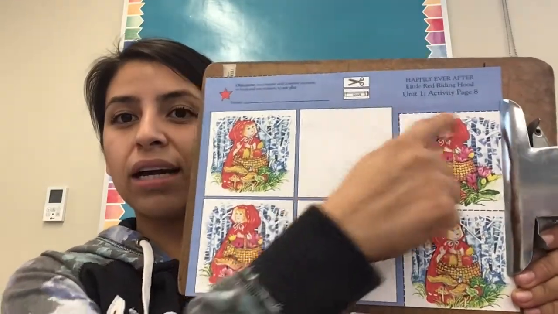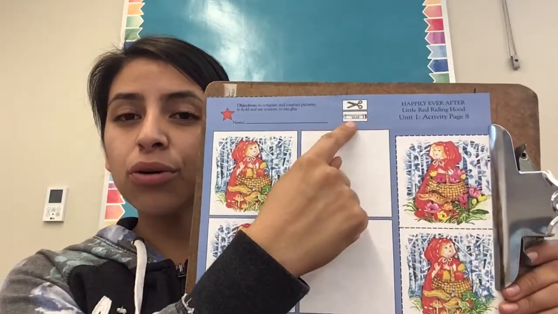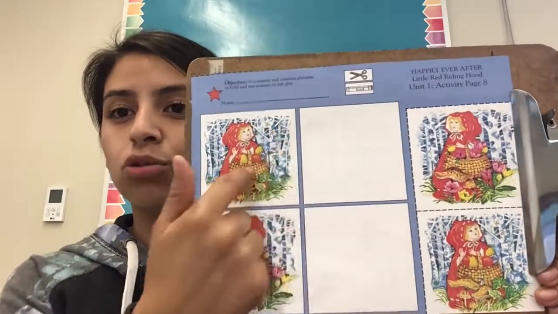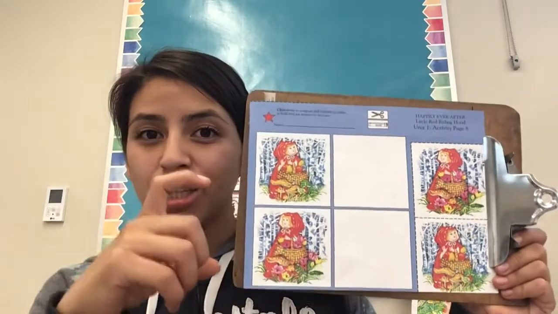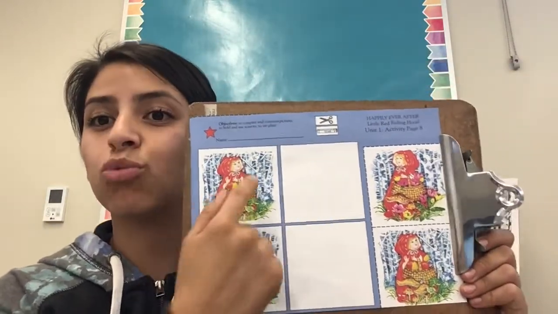So go ahead and cut out your pictures with your scissors. Then you will take your glue, put a little bit on the back, and you are going to figure out which one of them goes where. After you are finished, I want you to take a picture so I can see if you were able to identify which ones were the same.